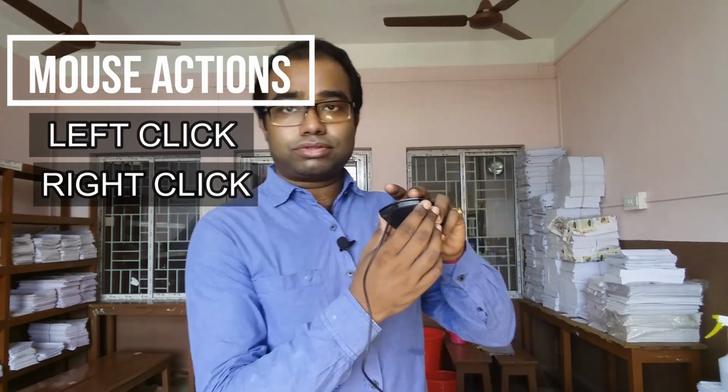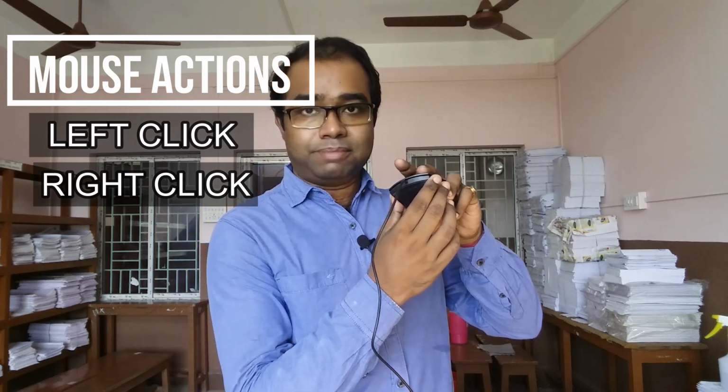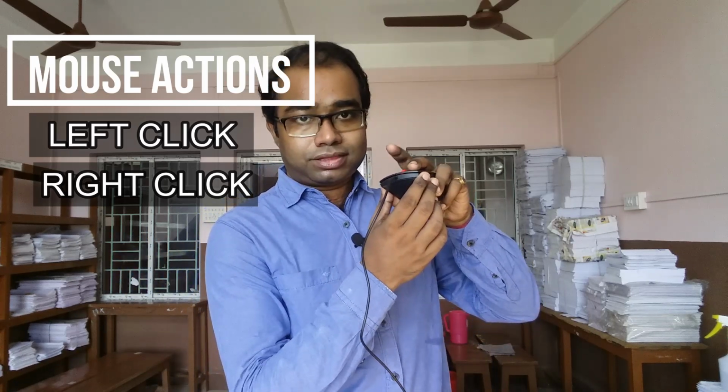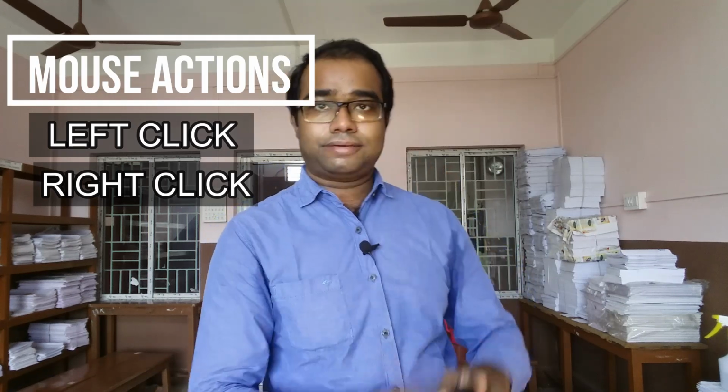This is the right button of the mouse, and if we press the right button once and then leave, this is the right click. Okay, now it is called the right click. Right clicking a mouse displays a list of options related to the clicked item.